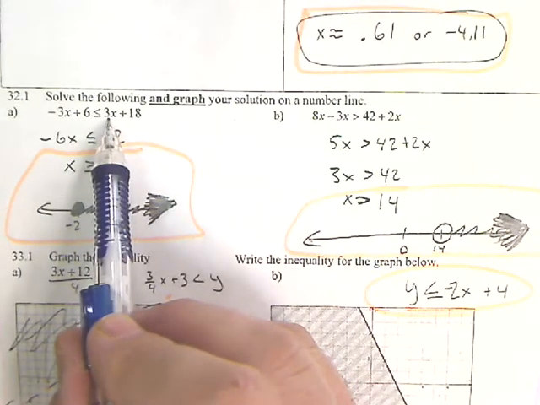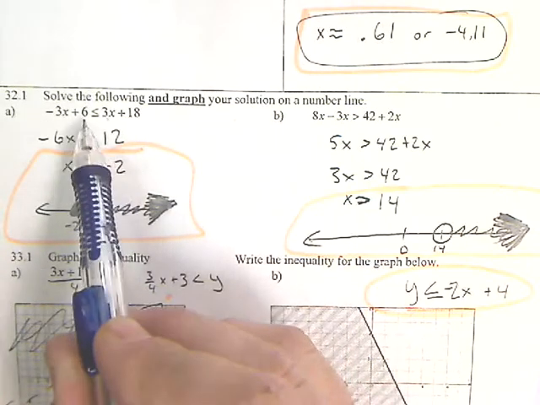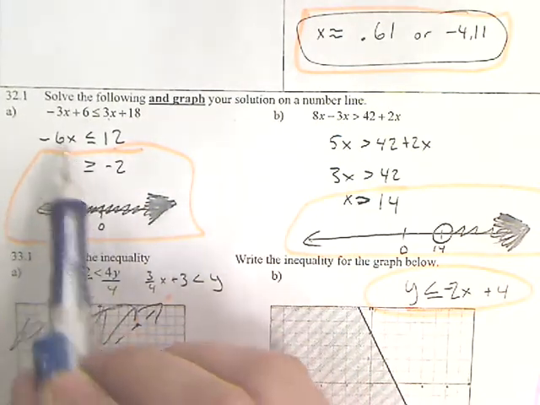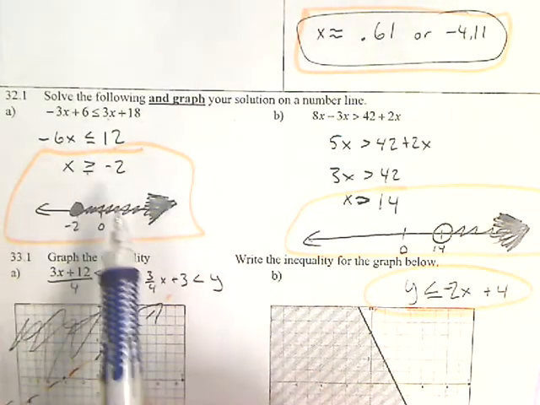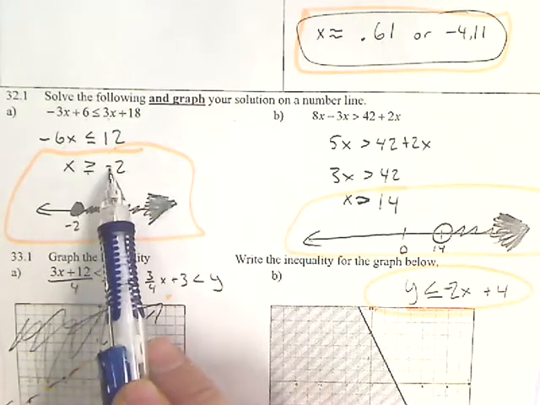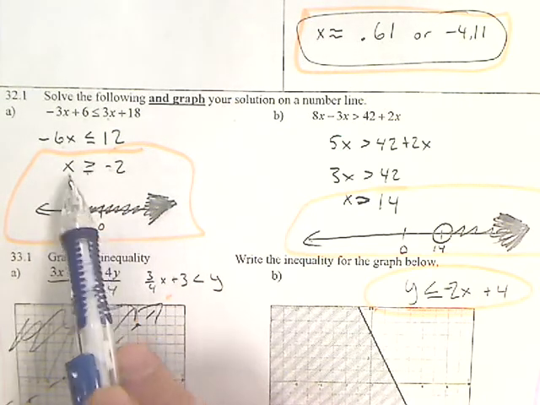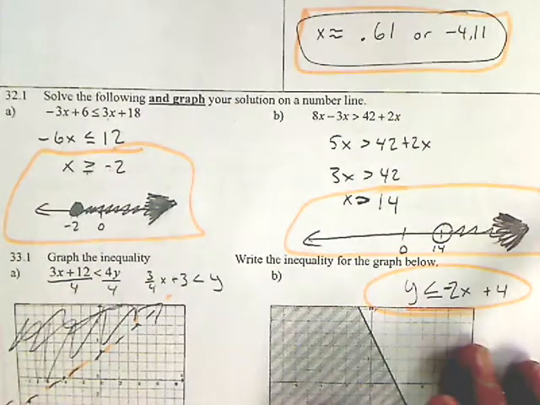Add or subtract 3x from each side. That's how I got the negative 6x here. Subtract 6 from both sides. That's how I got the 12. When I divide by that negative 6, the inequality will flip. So that's why it's changed. And x is greater than or equal to negative 2. So that's a filled-in circle because it's equal to. And x is greater, so all these numbers are greater than negative 2. So I shaded in that side.